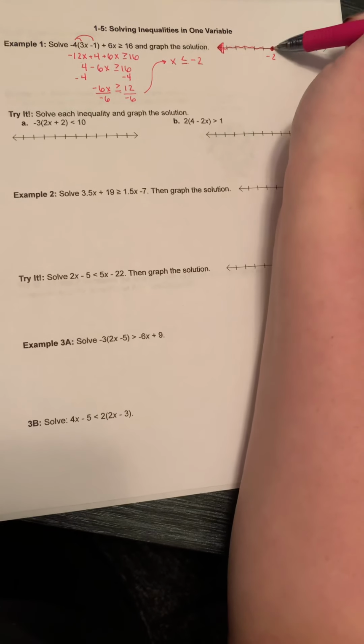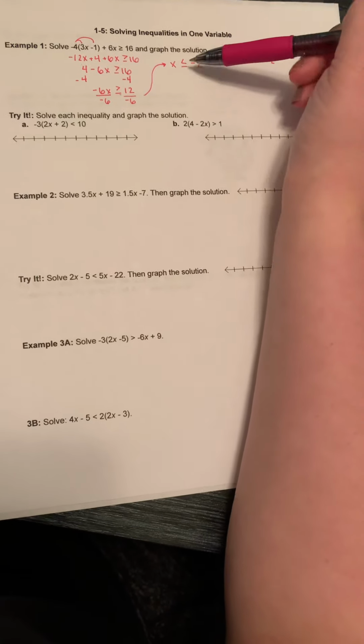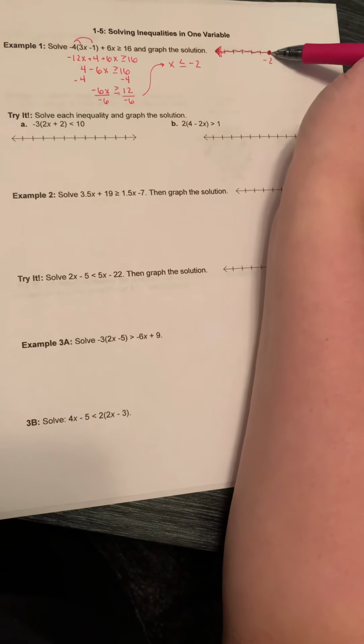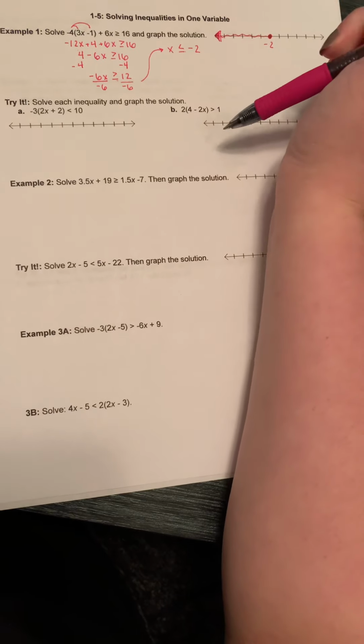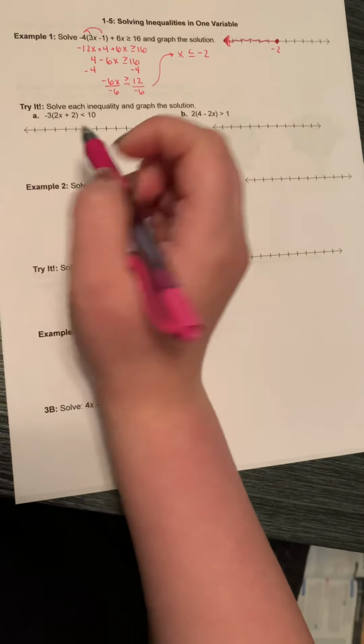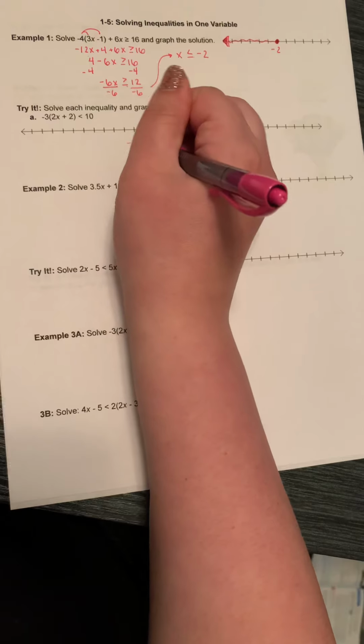So the way we graph it is when it's or equal to, a solid circle, and then you point wherever the arrow's direction, only when x is written first. So for the try it, I'm going to rewrite it down here.